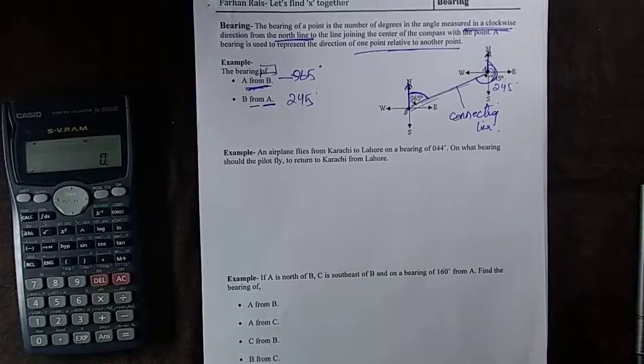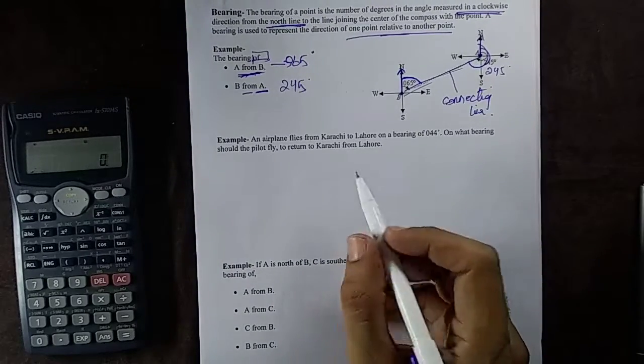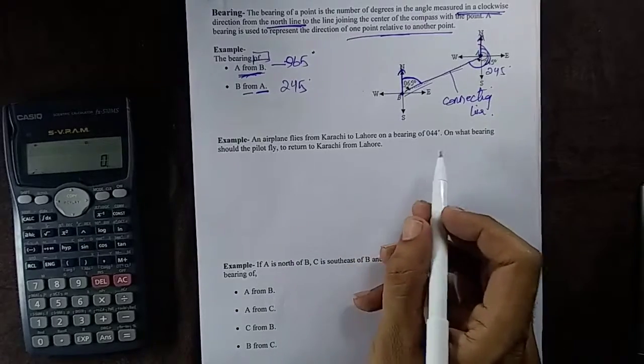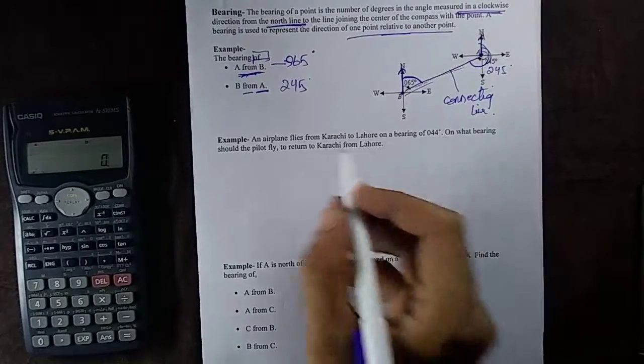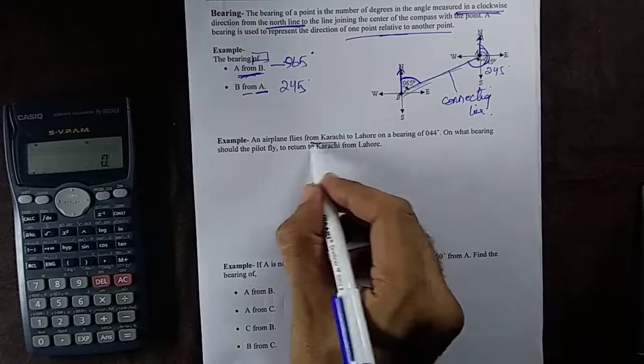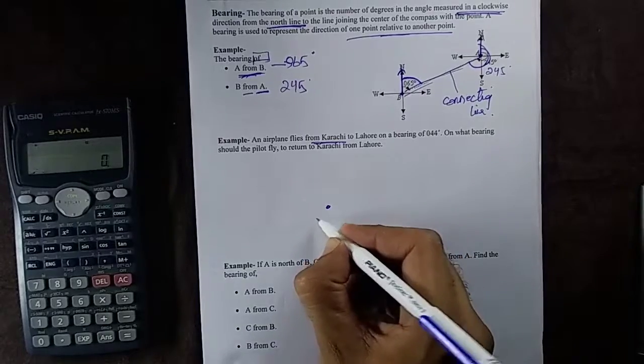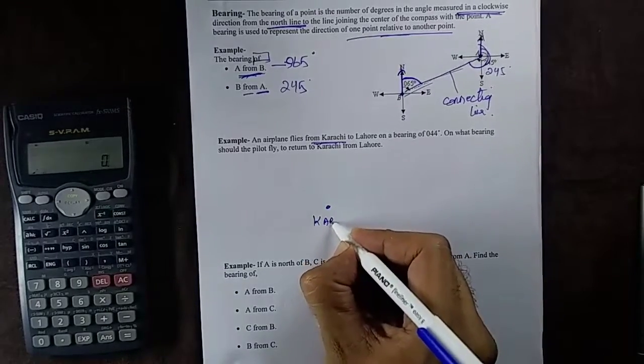Now in the second example, the question says that an airplane flies from Karachi to Lahore on a bearing of 44 degree. Now it says from Karachi to Lahore. That means Karachi has to be taken as the reference point. So if this is taken as the reference point, Karachi.